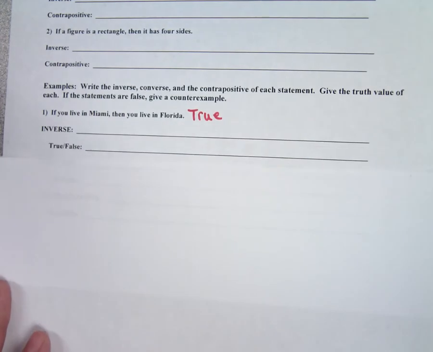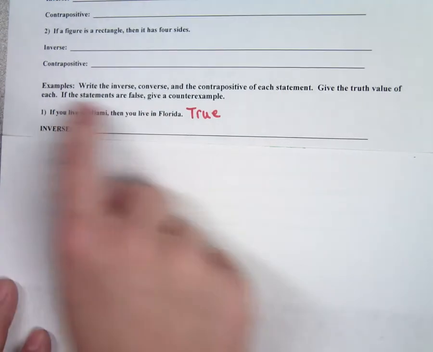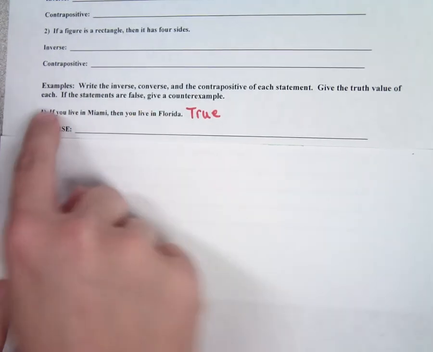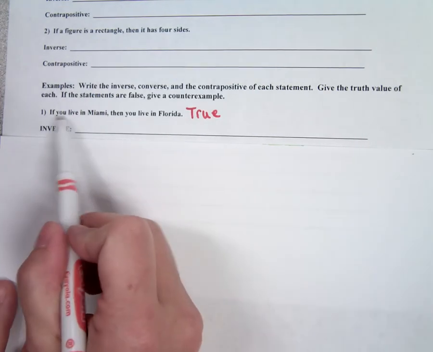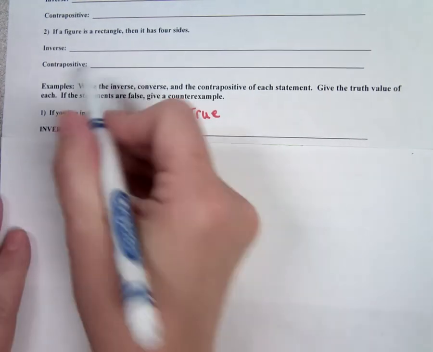Okay, so the inverse negates the original statement. It negates the conditional. So instead of "if you live," it's "if you don't live."